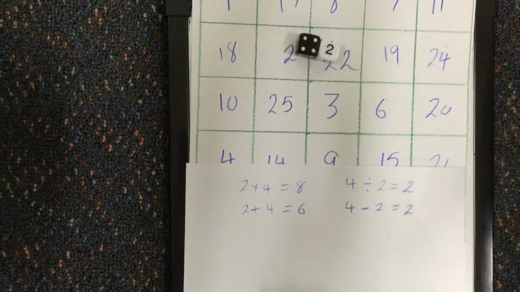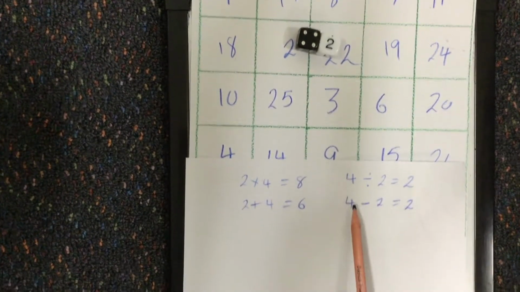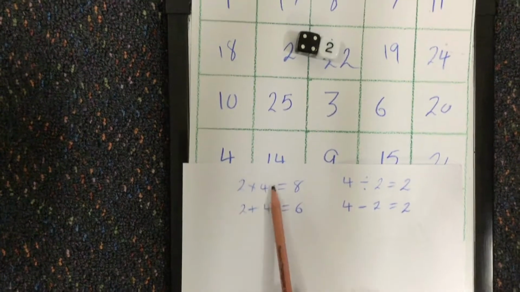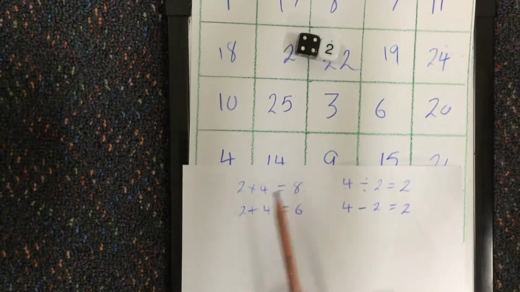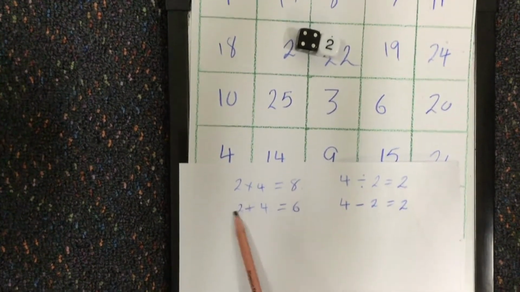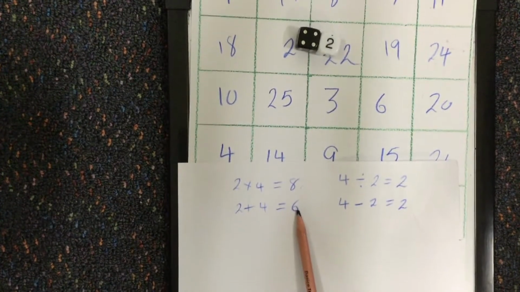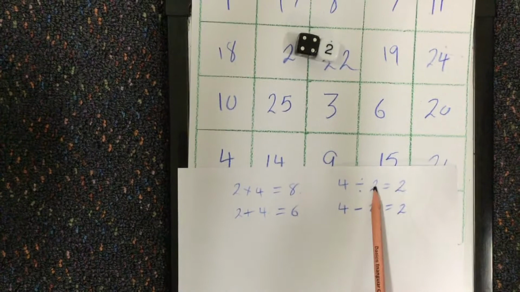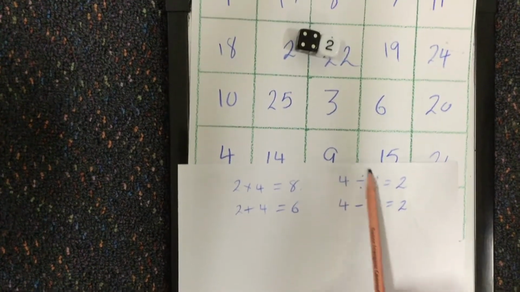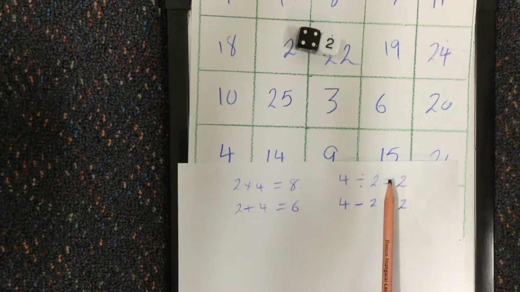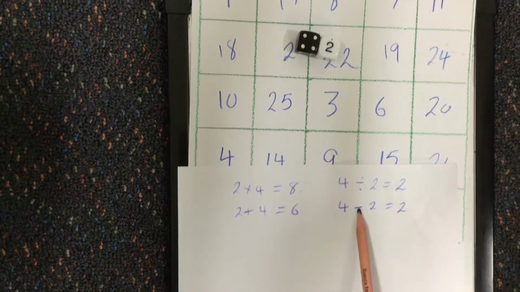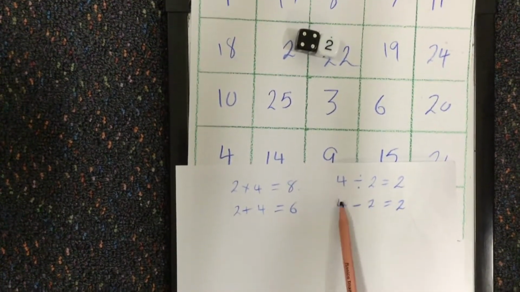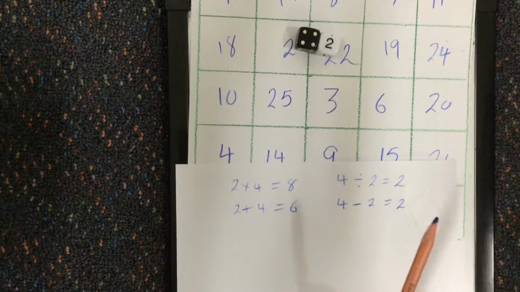It's important in this activity where we see it doesn't matter if I say 2 times 4 or 4 times 2, the answer will be the same. 2 plus 4, 4 plus 2, the answer will always be the same. 4 divided by 2 equals 2. But if I turn that around, I can't say 2 divided by 4. Likewise, 4 take away 2 equals 2. I cannot turn these two around and do it the other way.